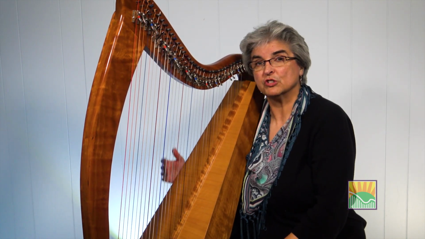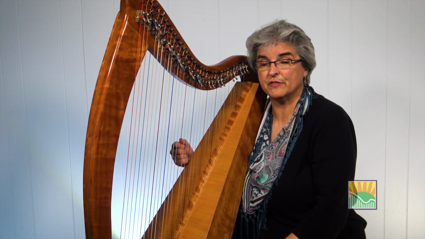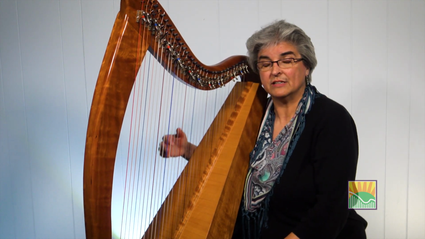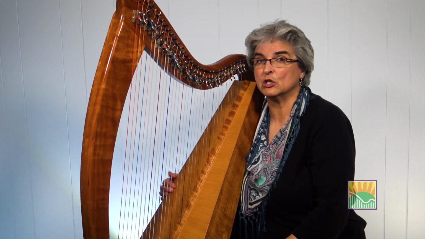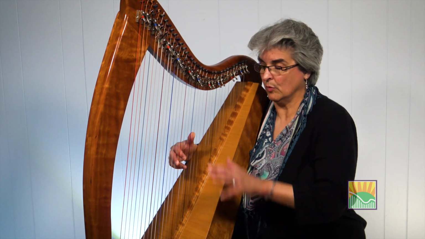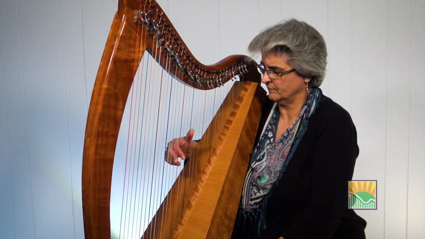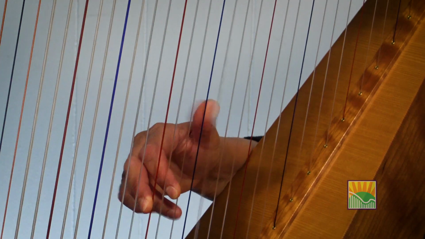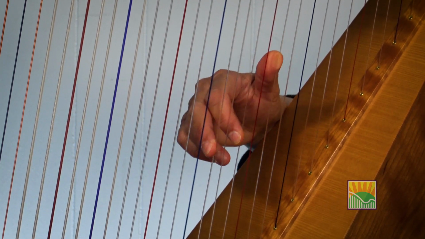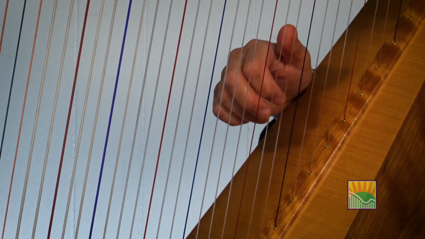For the moment, we're just going to play the triads to work our way up and down the harp so you can practice what that feels like and what it sounds like. You will get better at just being able to find those without even looking at the harp. So we'll try a scale going up with a triad going from C to C, and then we'll go down and we'll try it with the left hand as well. Here we go. And now we'll go down.